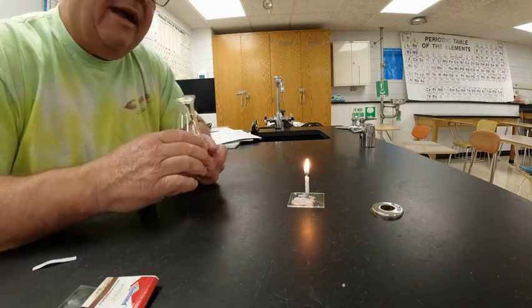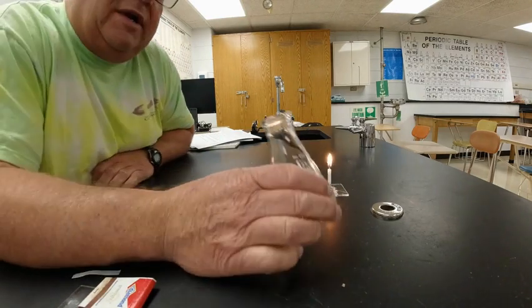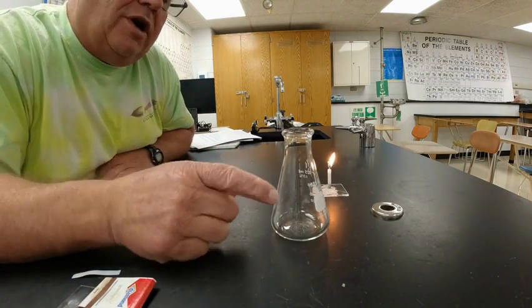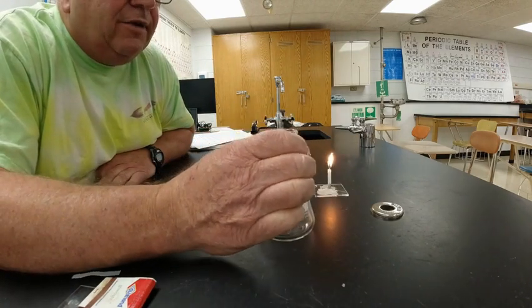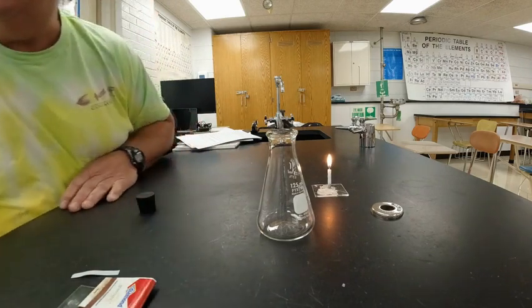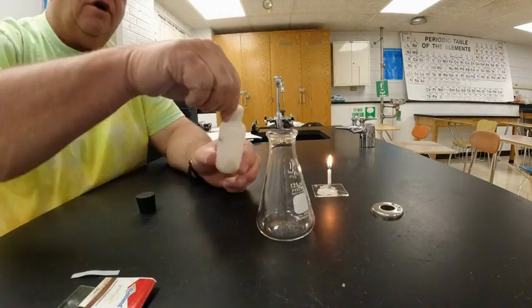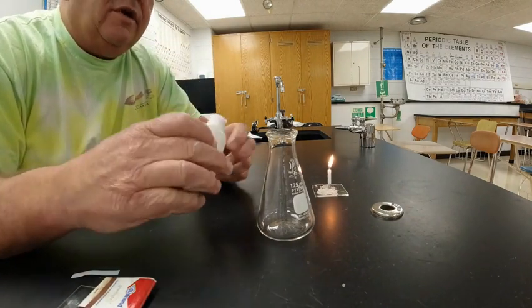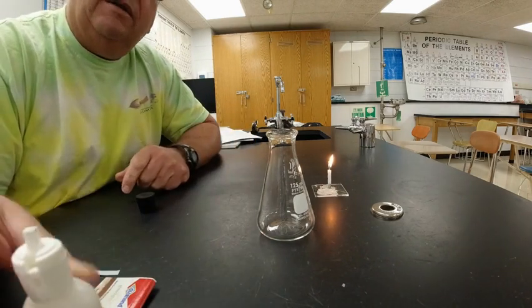All right, in the last step of this, we're going to test this for carbon dioxide. The last test that we did with the cobalt paper was to test for water. This time we're going to test to see if there's carbon dioxide coming from the candle. The stuff that we use for that is called lime water. Lime water is a saturated solution of a calcium-containing compound, and we're going to squirt some into this flask after we collect some of the gas.